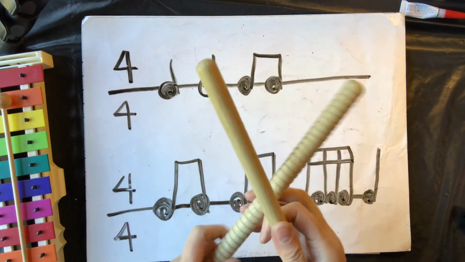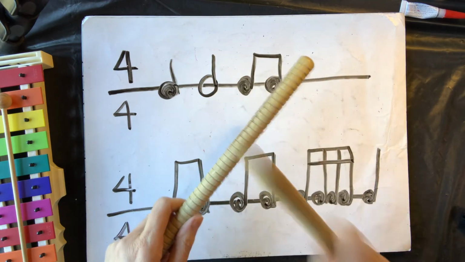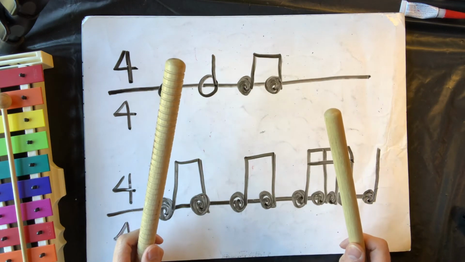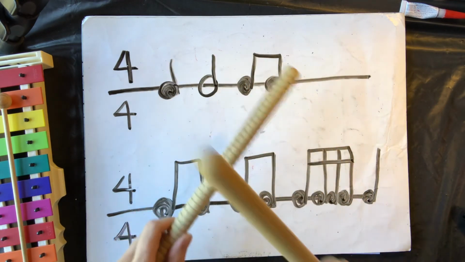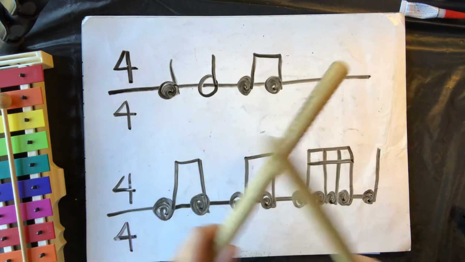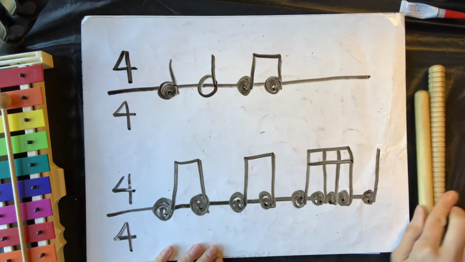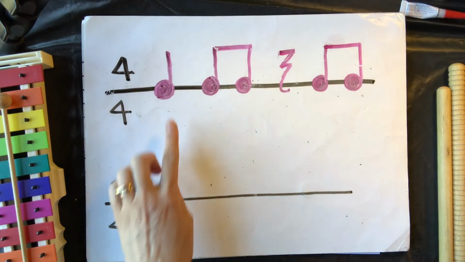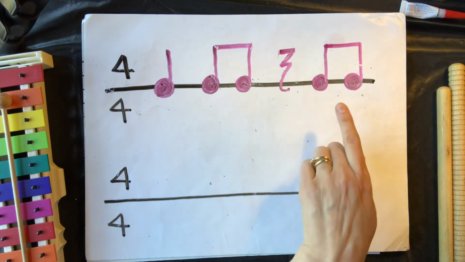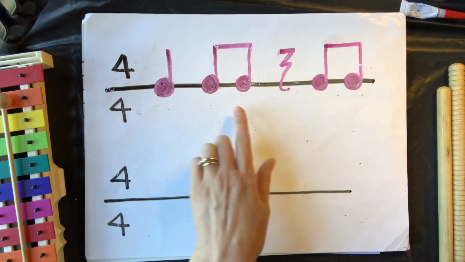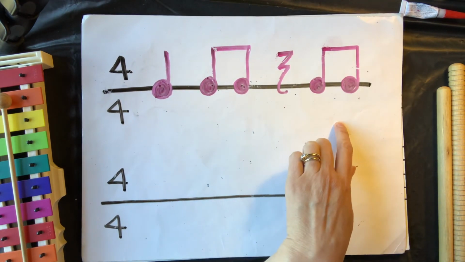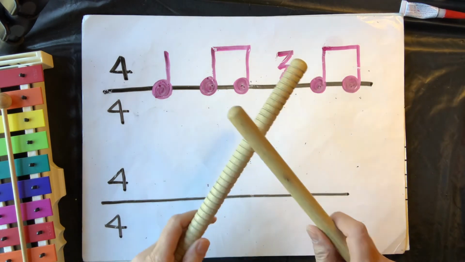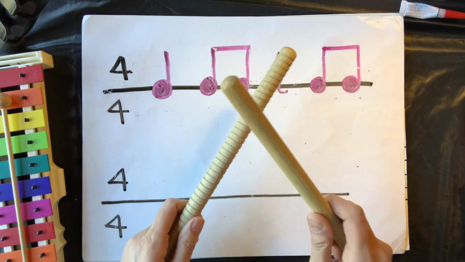1, 2, 3, 4. 1, 2, 3, 4. And I wrote this one down ahead of time, so it's already there. Ta, ti, ti, rest, ti, ti. Okay? And the last one. 1, 2, 3, 4.